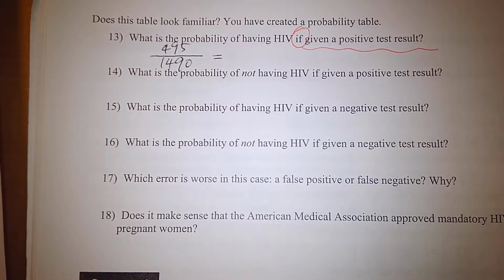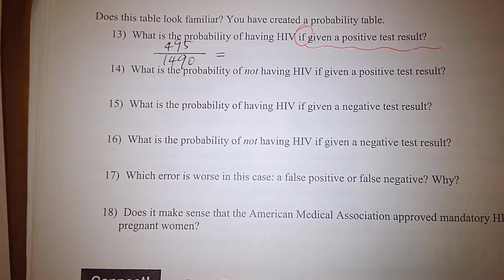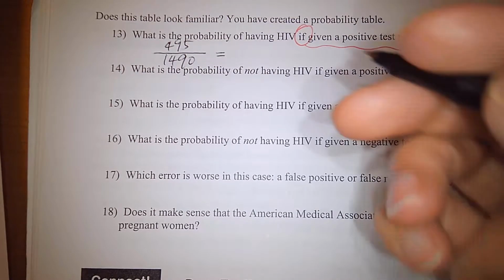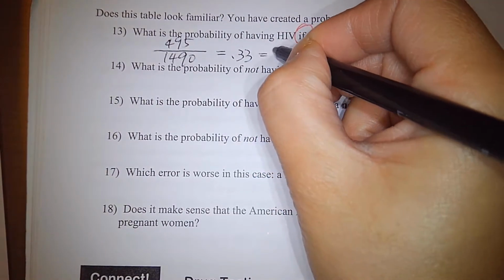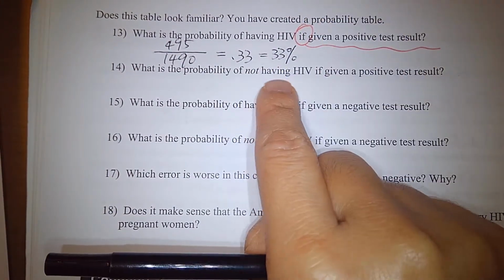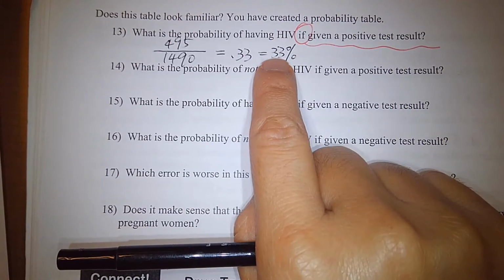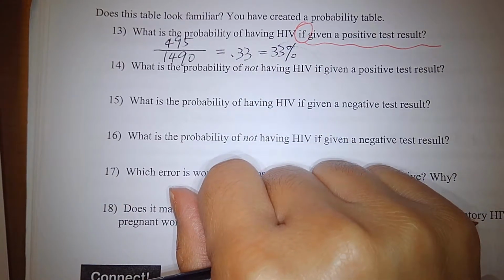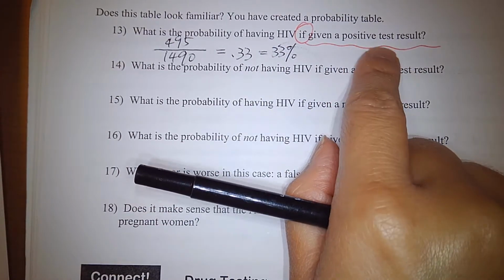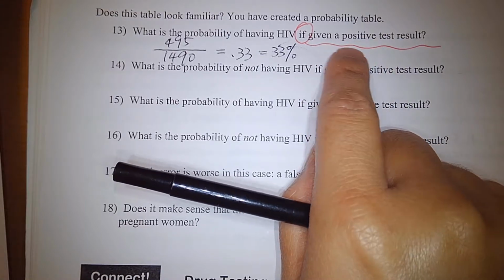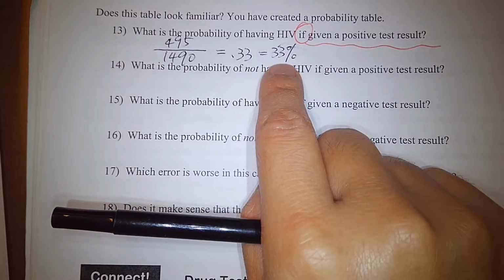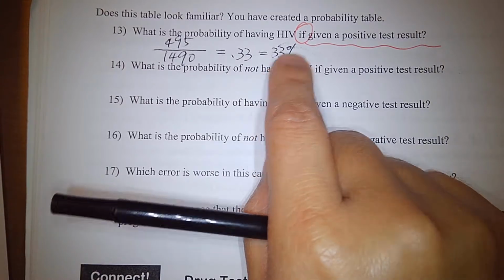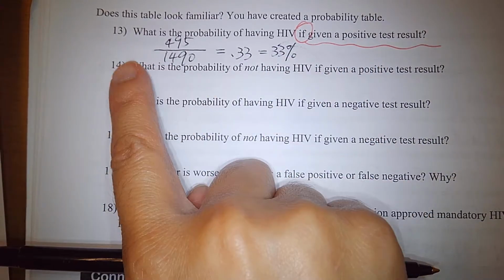What do you get? 495 divided by 1490. In decimal number, it is what? 30% something, right? I think we get 0.33, right? So it's about 33%. If you have a positive test result, there's only a 33% chance that you really have the disease, right? So even if you get a positive test result, don't worry that much. Only a 1/3 chance that you have the disease. Okay, so this is question 13.